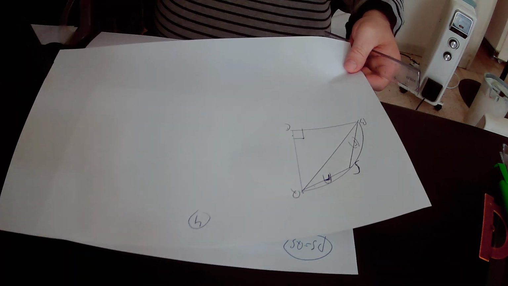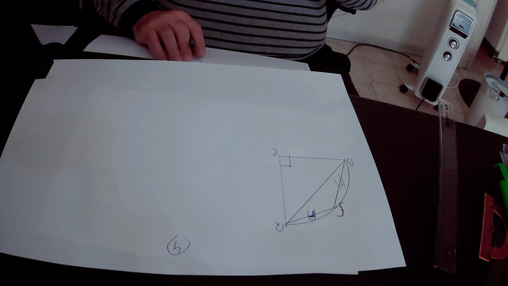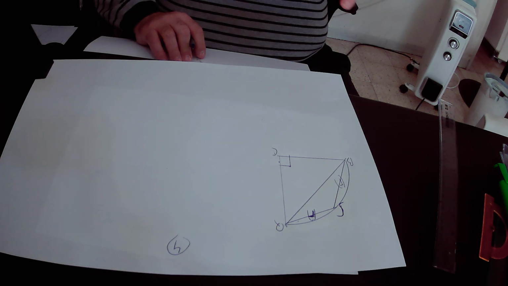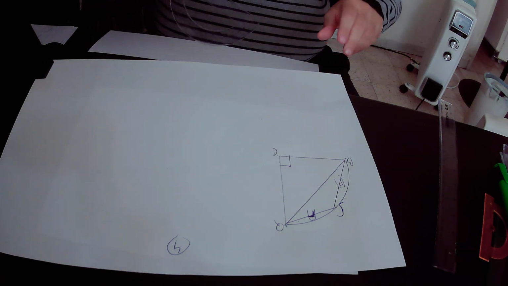So actually, this is the big quarter circle that I copied from the original drawing. In the next step, I will complete this quarter circle to a circle.